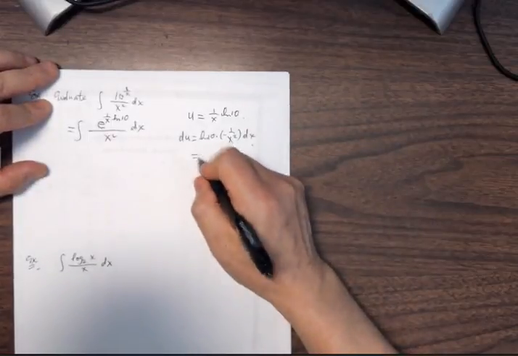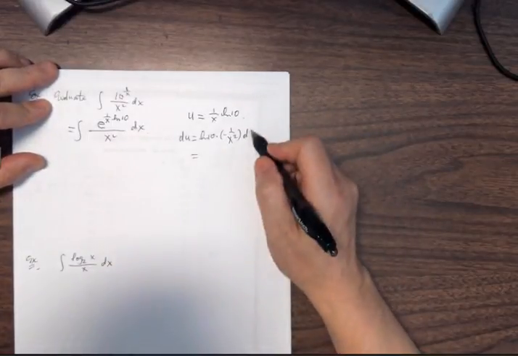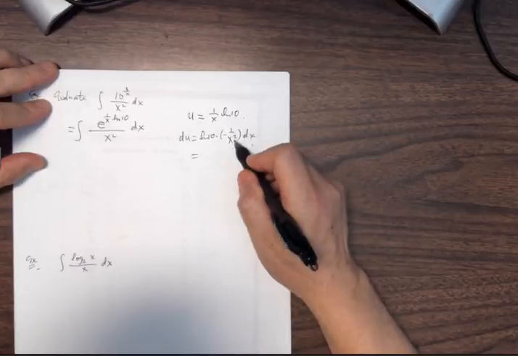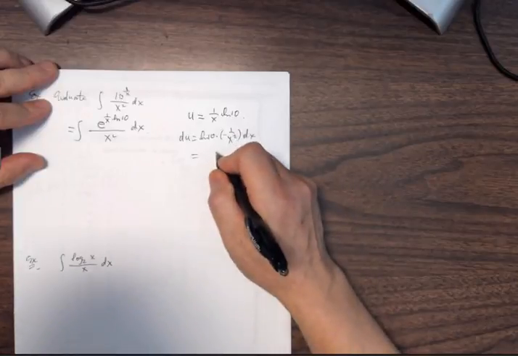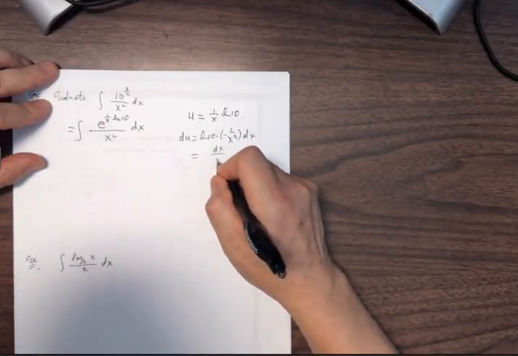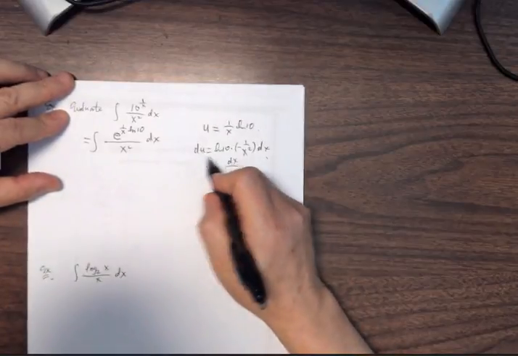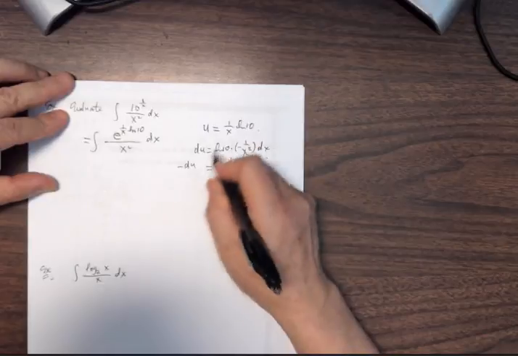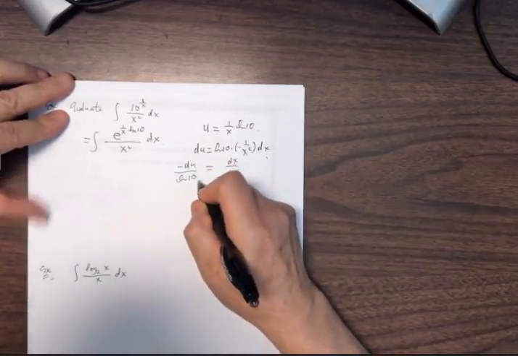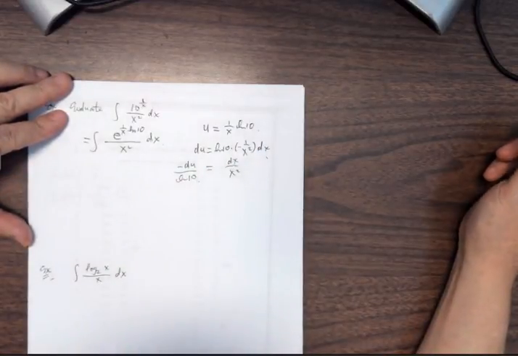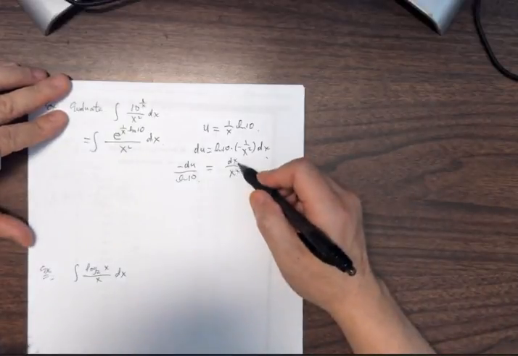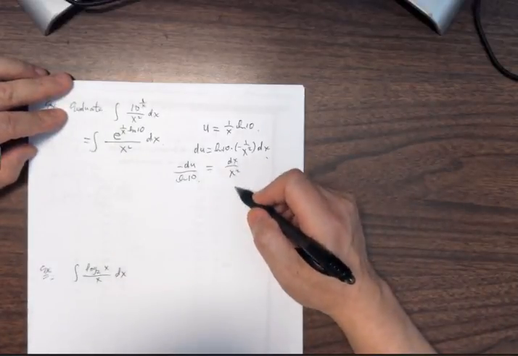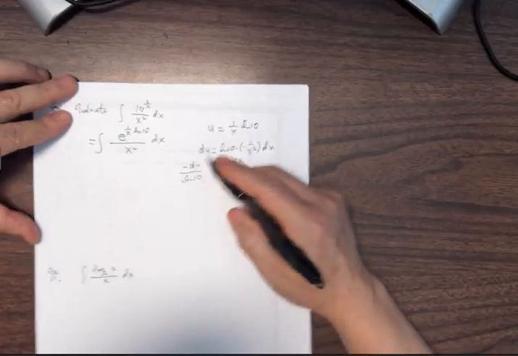So we see in this identity, dx over x squared equals negative du over log 10, dividing both sides. So the combination of dx and x squared on the bottom becomes that.